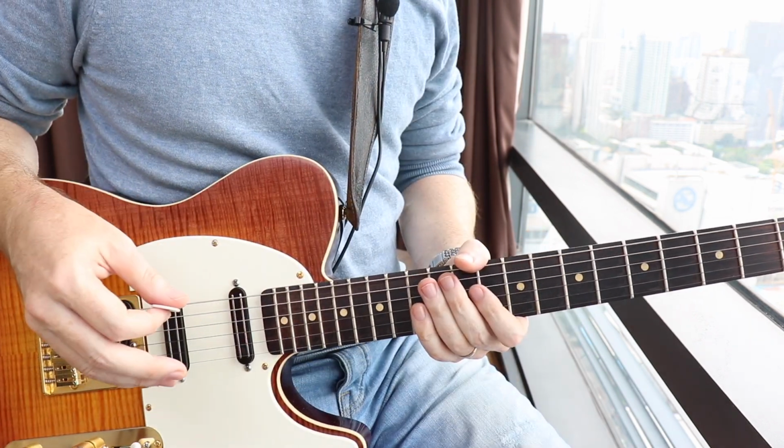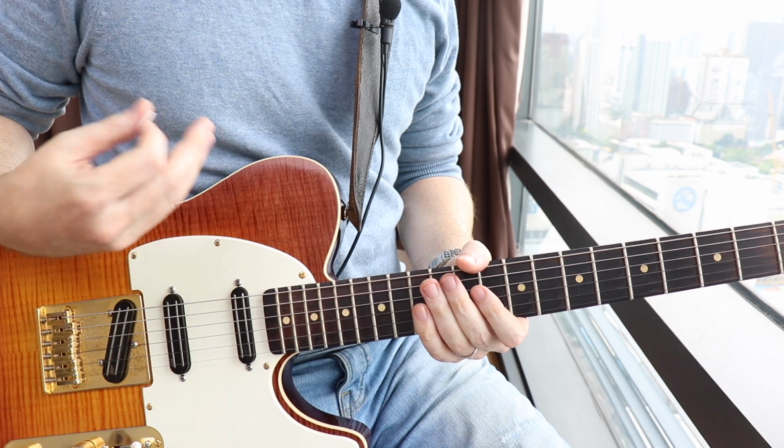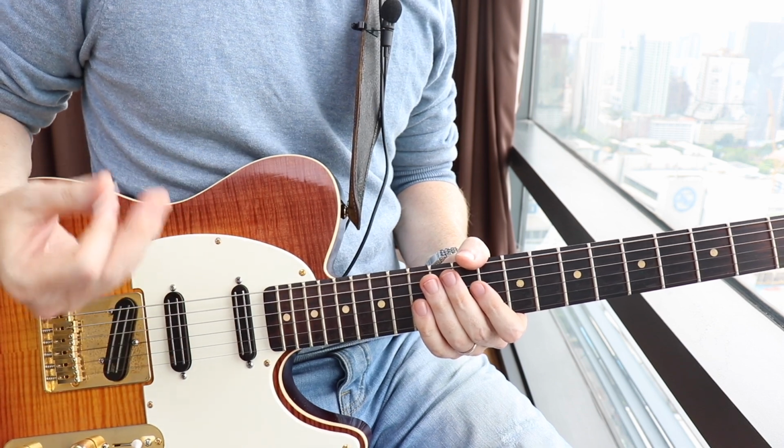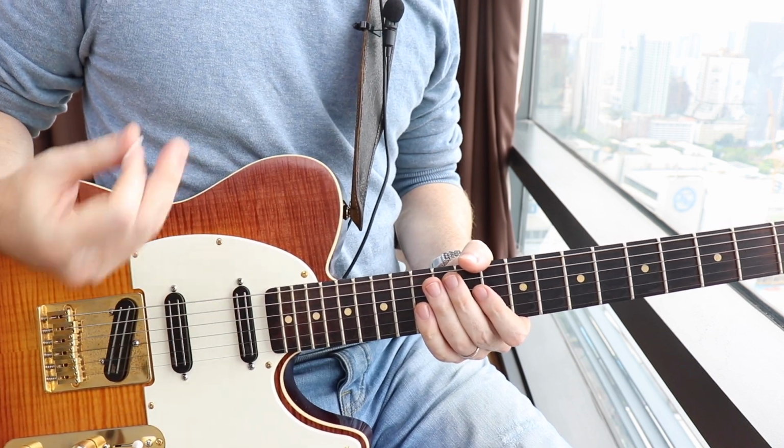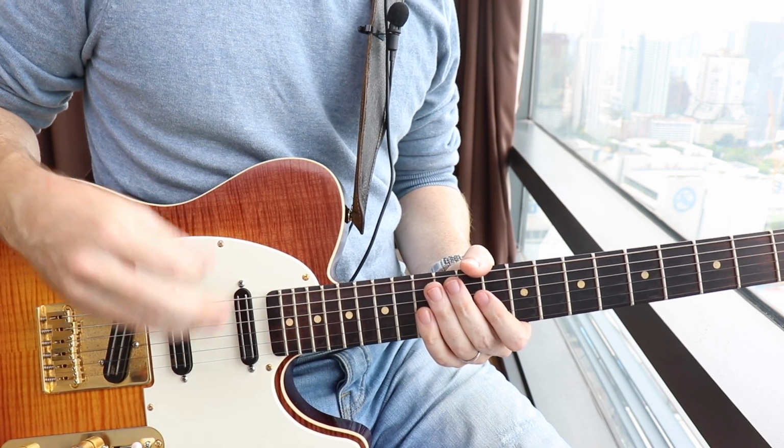Alright, there's a couple different things going on in this example. First of all, we're now playing 16th notes over that triplet feel, and now this is a group of 6 descending notes, so that is the pattern.